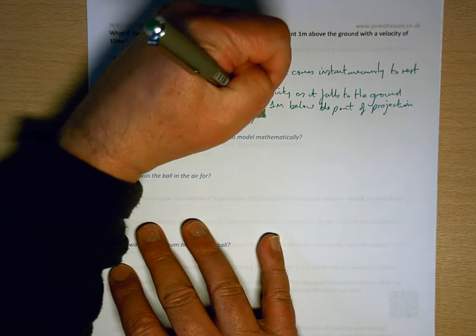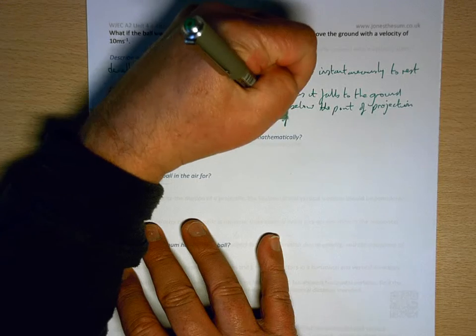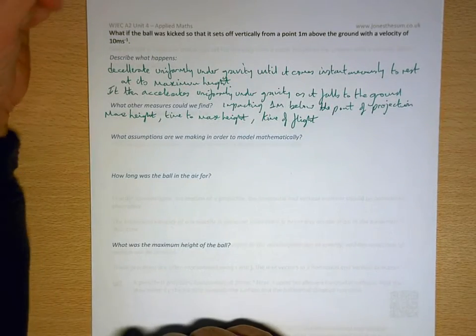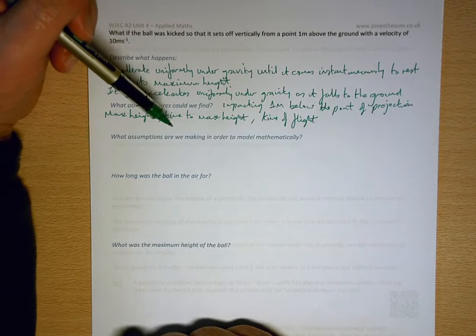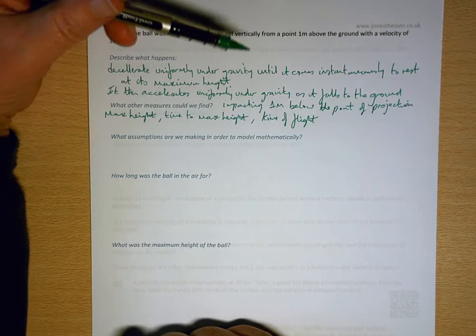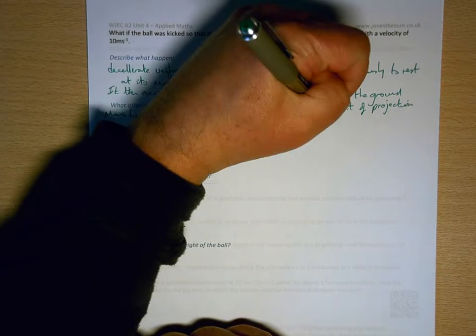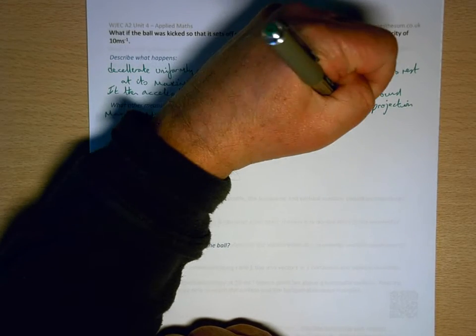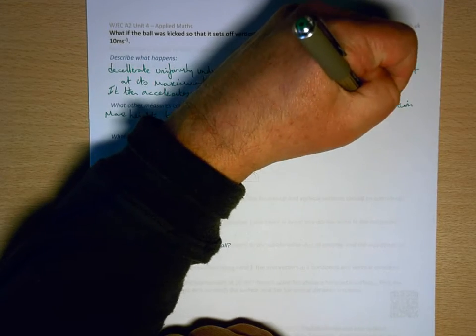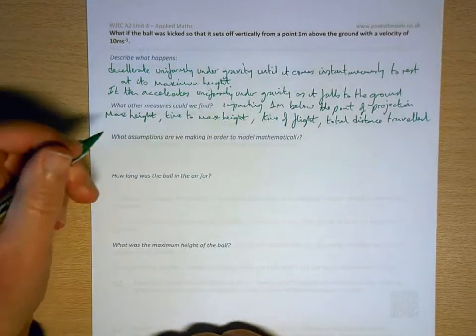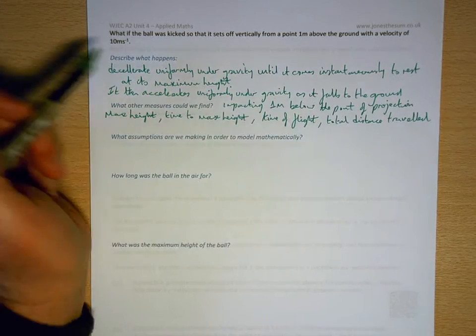Time of flight. So the time of flight would be how long it took between leaving the person's boot that's giving it a kick to landing on the ground. Total distance travelled, as opposed to its displacement, which we know is going to be -1.